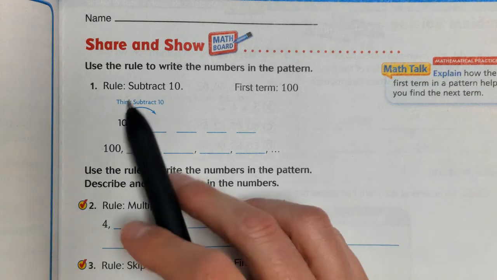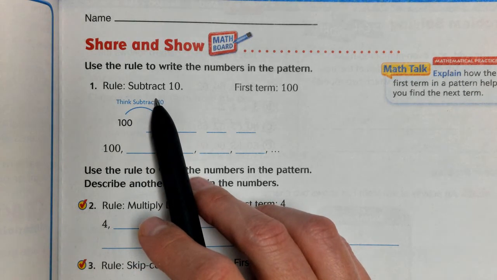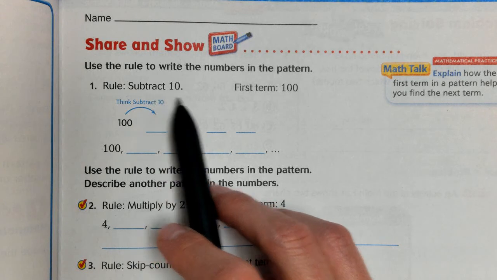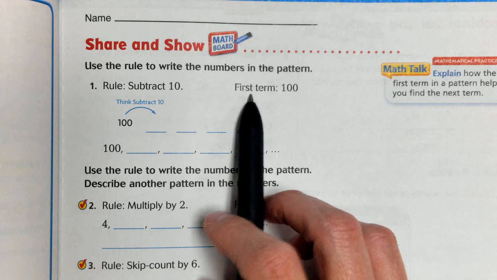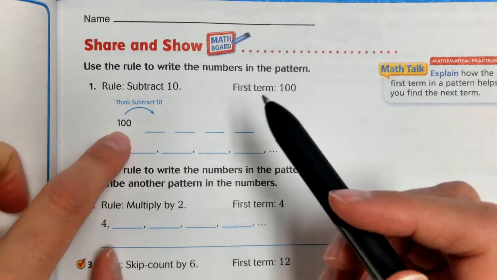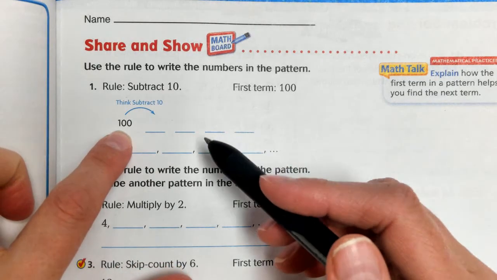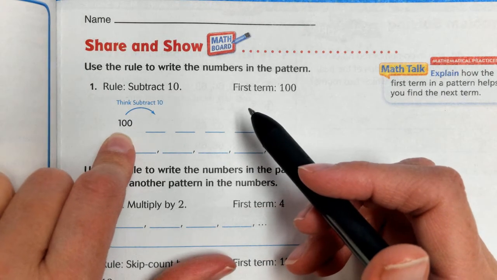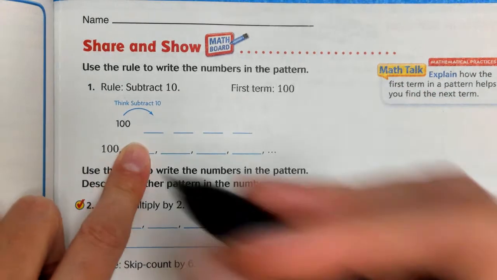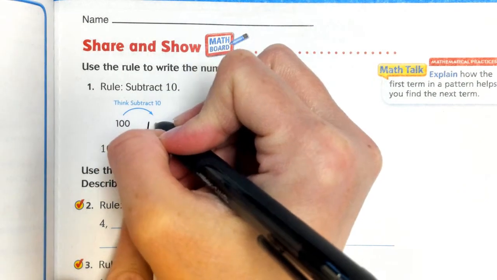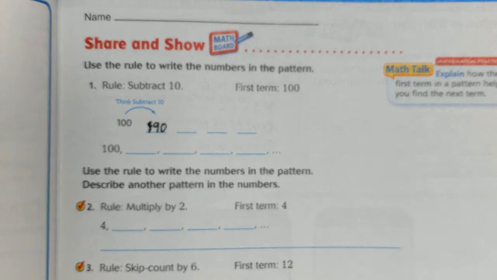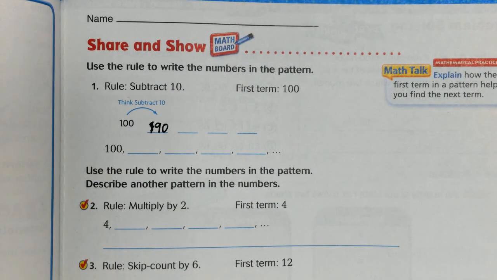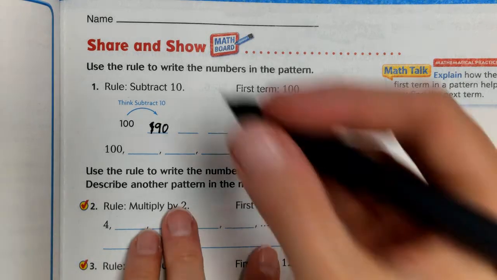All right, my rule is subtract 10. I'm going to start with 100. So here is my 100. And now if I subtract 10 from 100, what do I get? 90, sorry. My next term is 90. If I subtract 10 from 90, what do I get? 80.